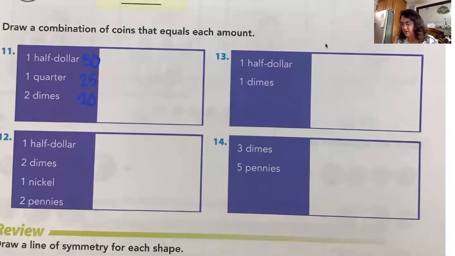So a total of 95. Let me make that a little darker. Sorry, friends. We have 50, 25, 20, and we're adding, there's 5 in the ones column, 9 in the tens column.